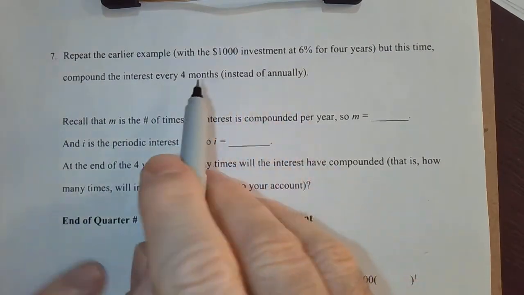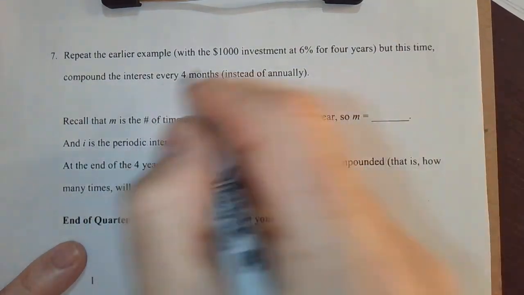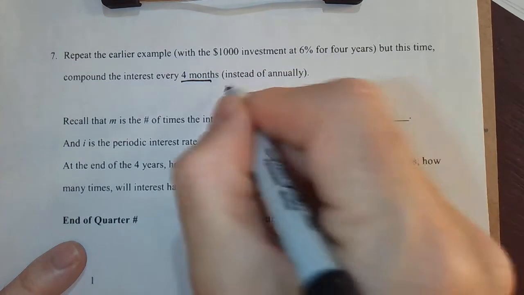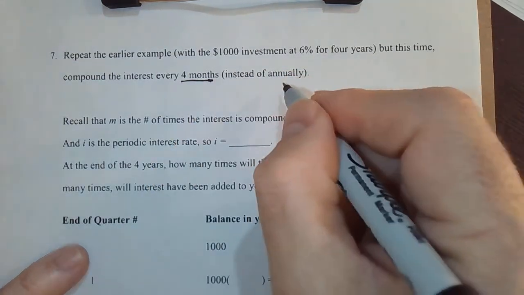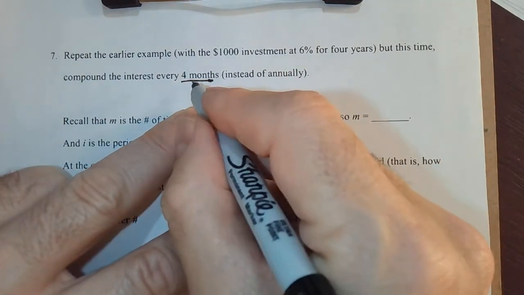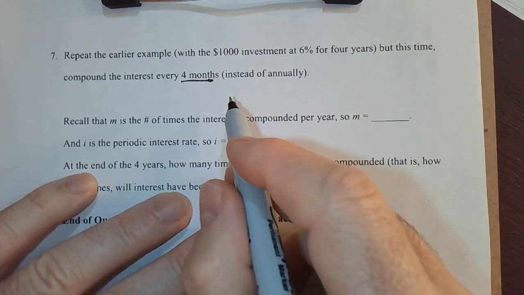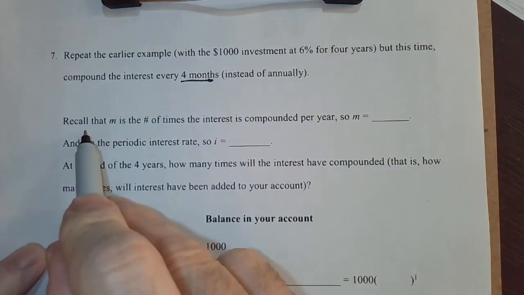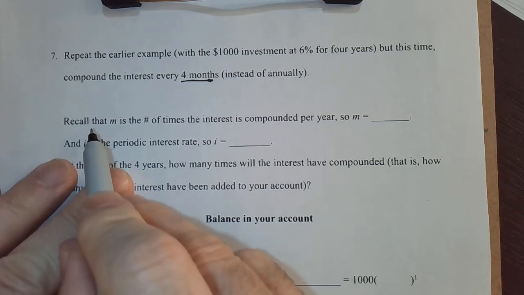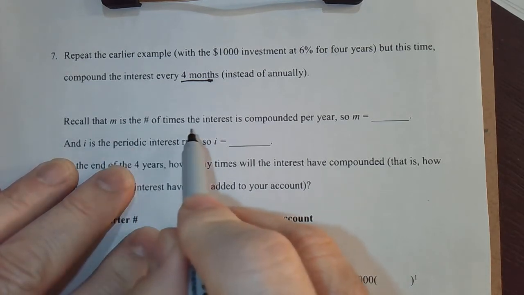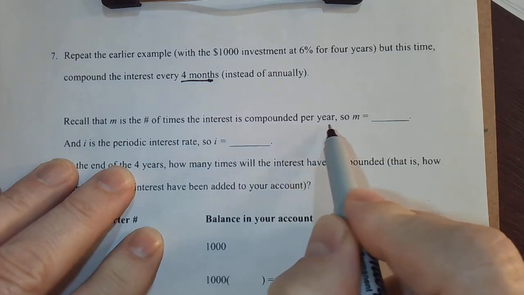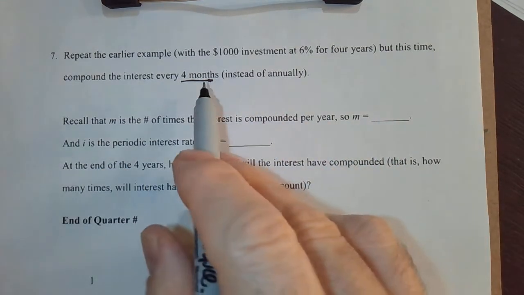let's see what it asks. This time we're going to compound every 4 months. Instead of annually, we're going to compound it every 4 months. Okay, so how many times per year is that? Well, let's answer this question. Recall, M is the number of times the interest is compounded per year. So what is M for this problem?